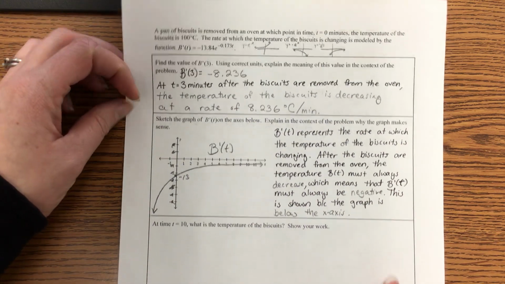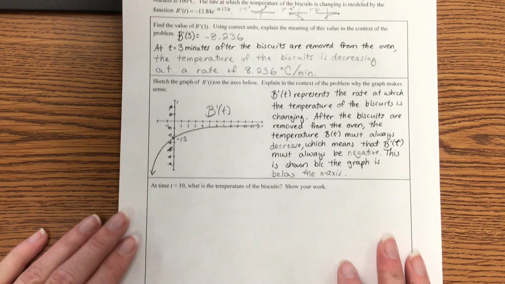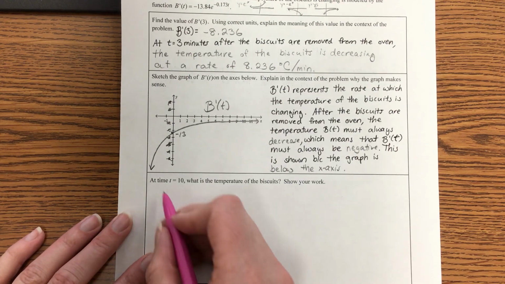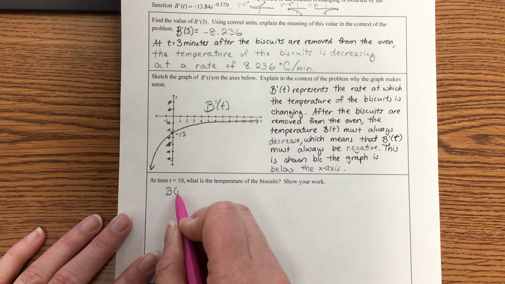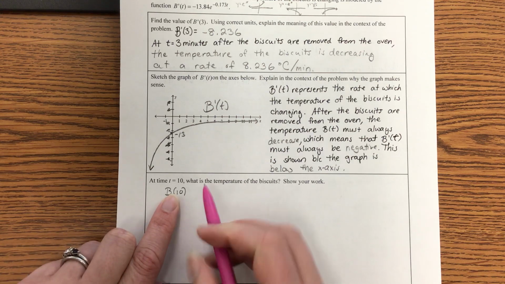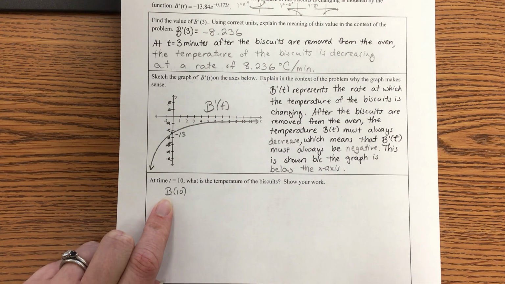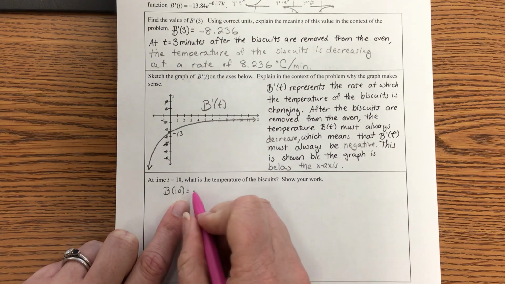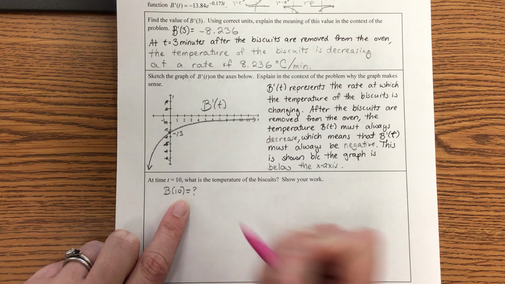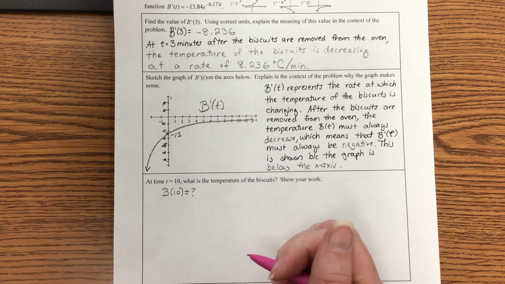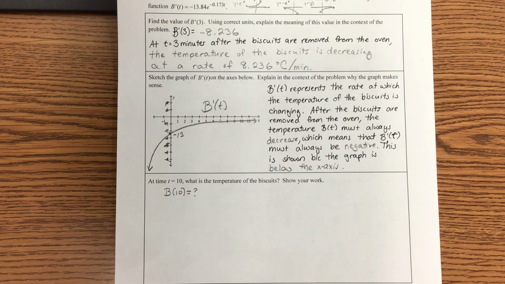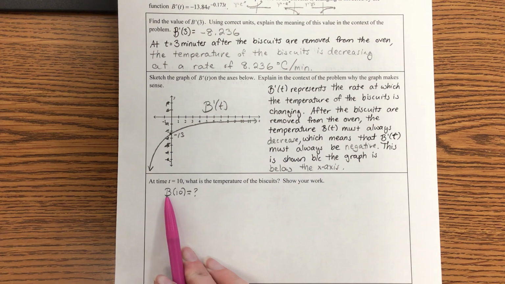Next one, at time t equals 0, what is the temperature of the biscuits? Show your work. So we are looking for B of 10, not B prime of 10, because B is the temperature, B prime is the rate of change of the temperature. So this is a thing we don't know. We know things about B prime of t, which would mean B of t is the integral of B prime.